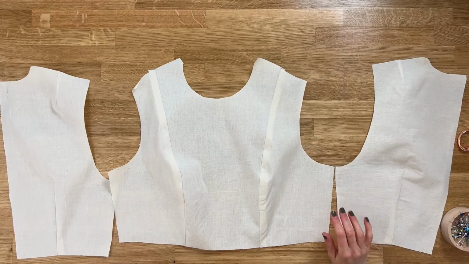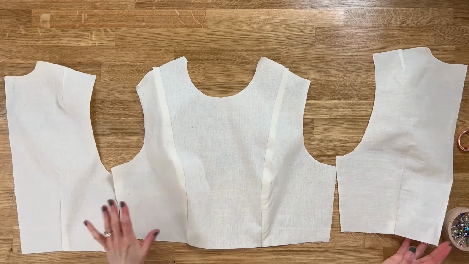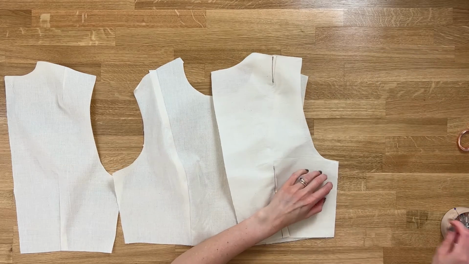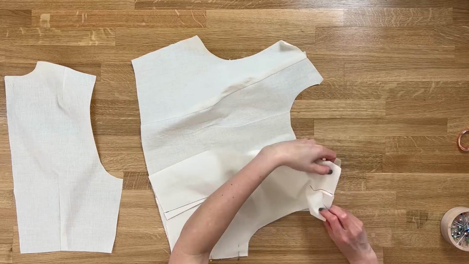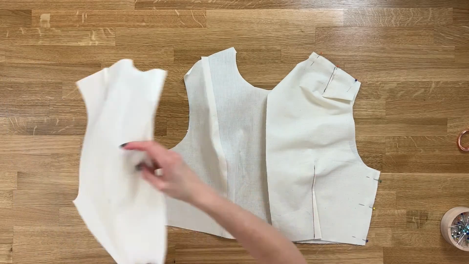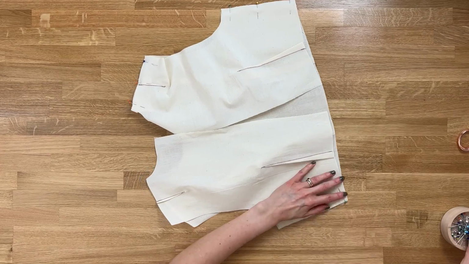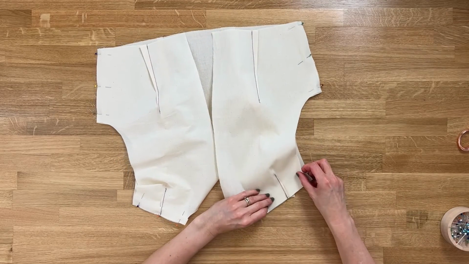Beautiful. Okay, so now we've pressed our seams, we are now going to sew the side and the shoulder seams together. So right sides together, pin one side seam and then pin the shoulder seam. Repeat that process with right sides together on the other side as well. Pinning the side seam first and then the shoulder seam.